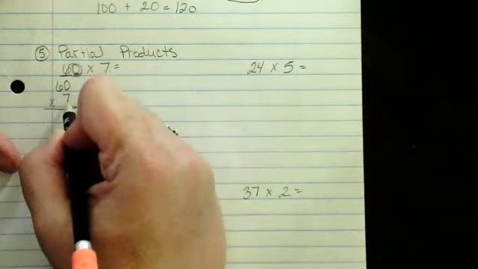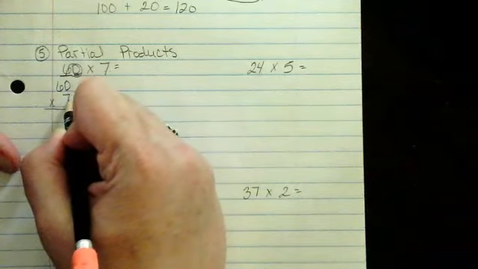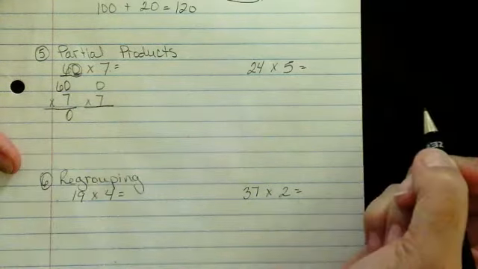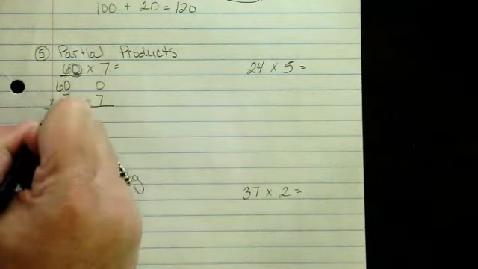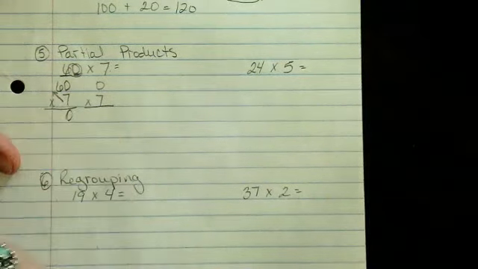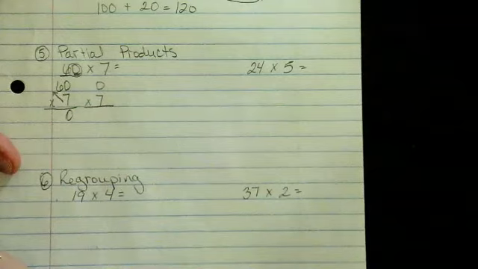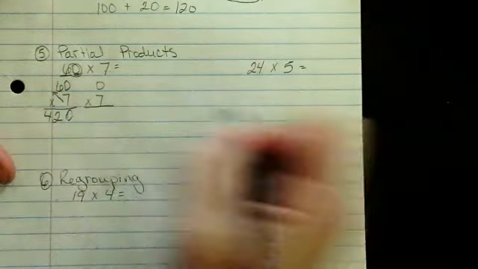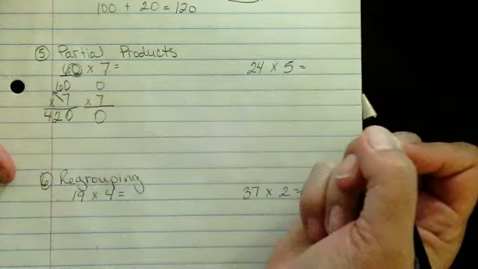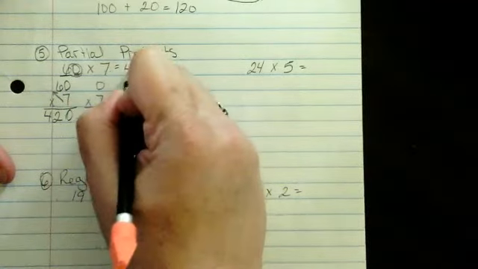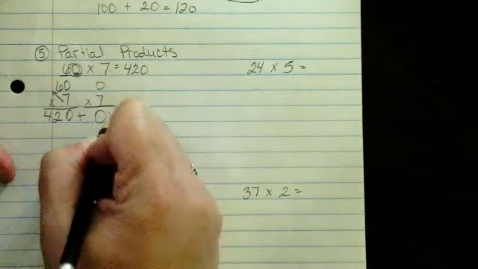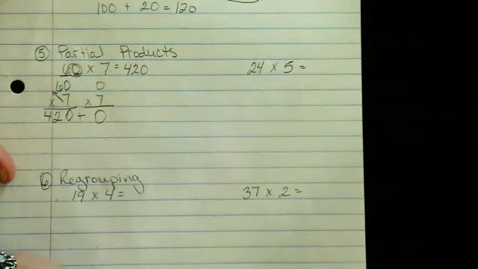So let's do this. I know that 7 times 0 is 0. Anything times 0 is 0. And 6 times 7, what is 6 times 7? That's right, 42. 7 times 0 is 0. So 60 times 7 is 420, because I'd have to add these together, and 420 plus 0 is 420.